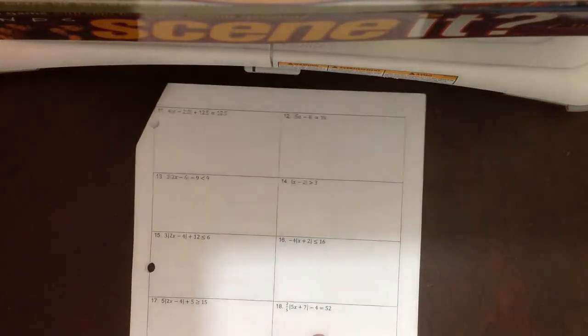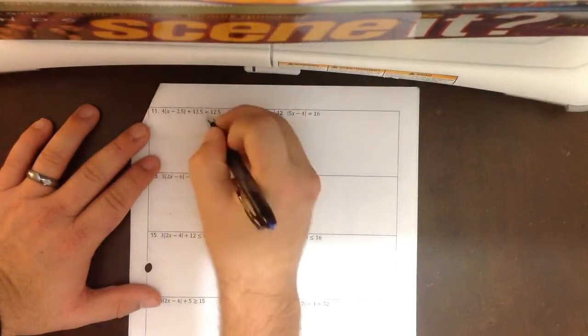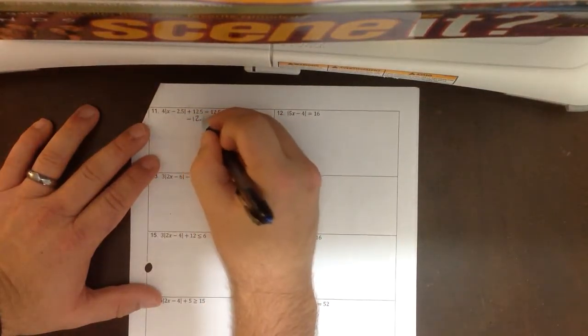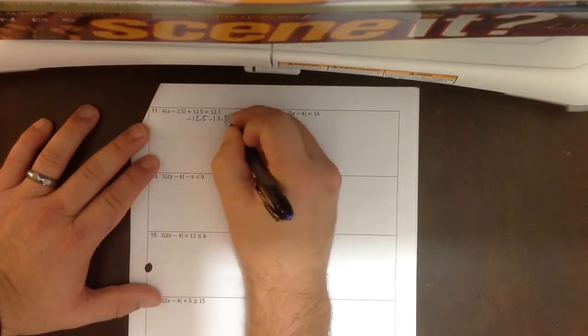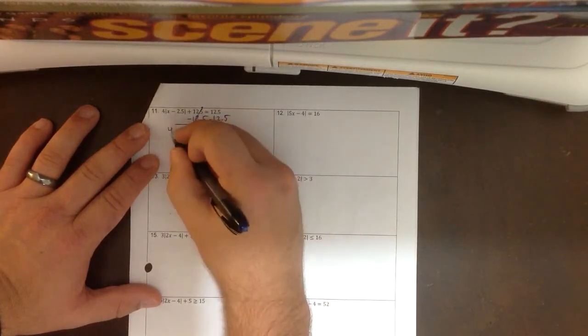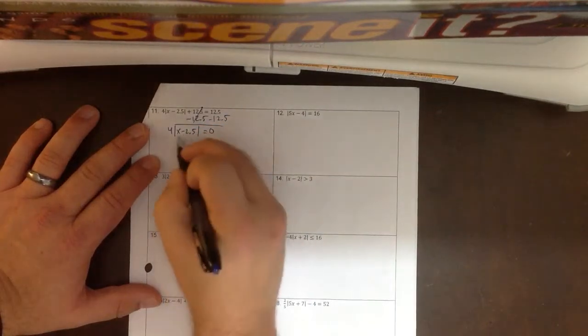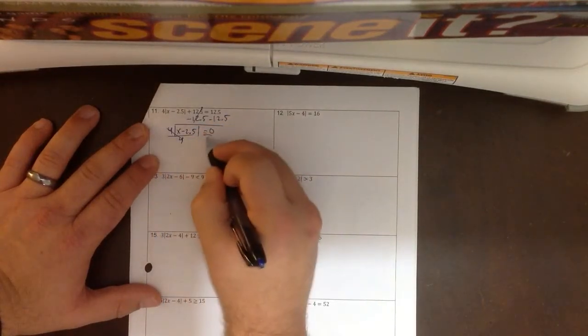And we've got a lot more solving. So on number 11, we need to isolate the absolute value, so we'll subtract 12.5. This actually ends up equaling 0. But my absolute value is still not isolated. We're going to divide by 4 next.